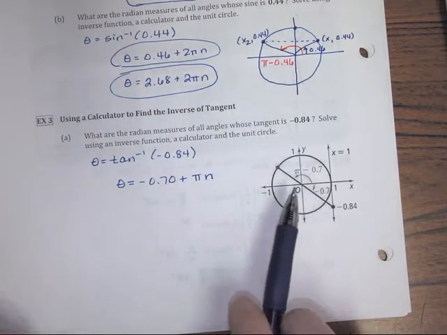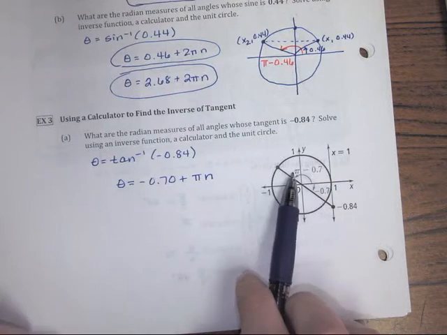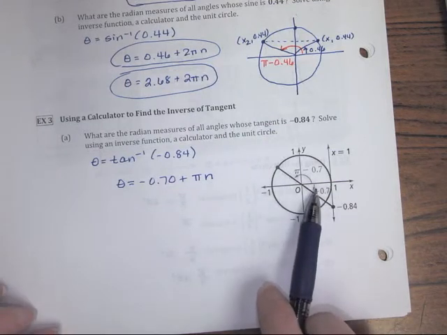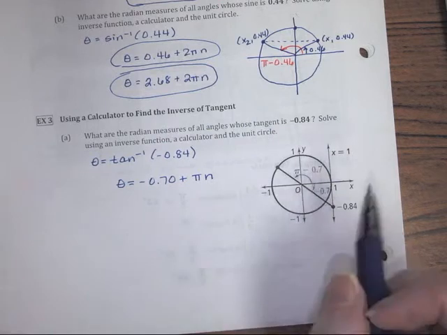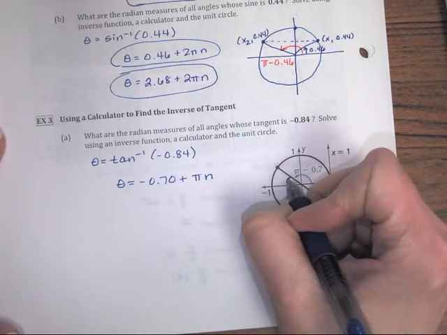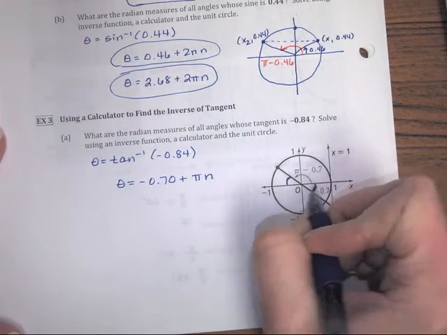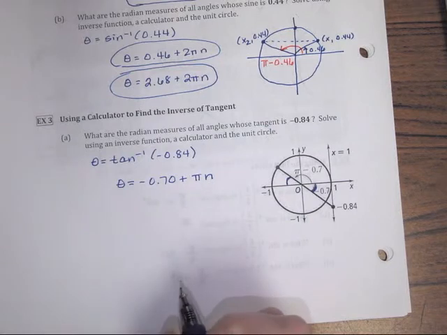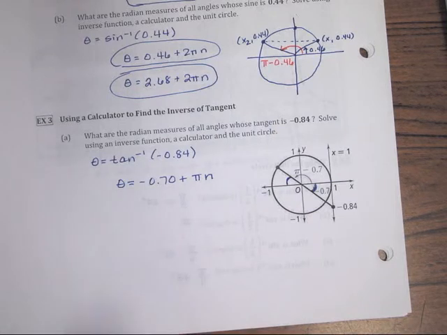And if you want to get this guy, to get this right here, it's pi minus, because this part is the same as this part. So pi minus 0.7. All right.